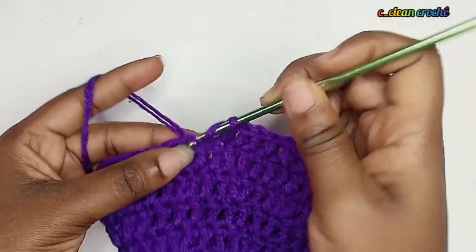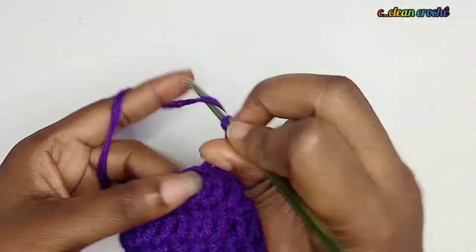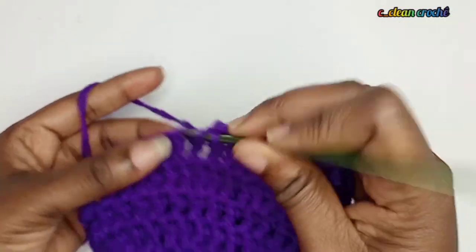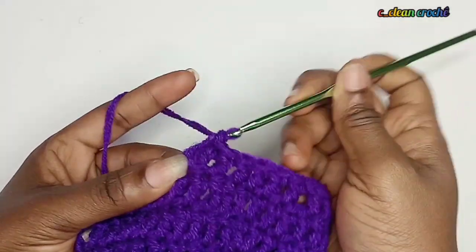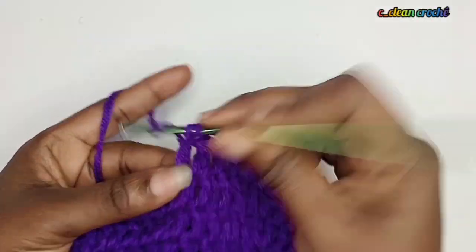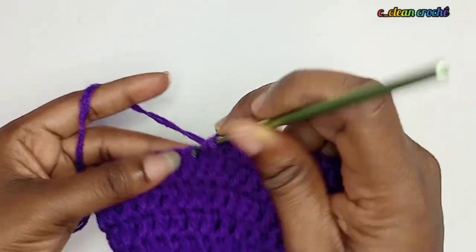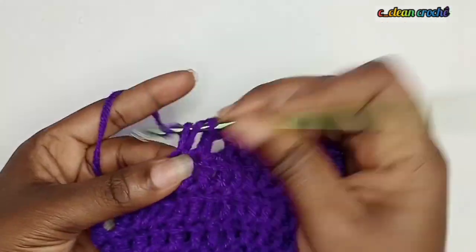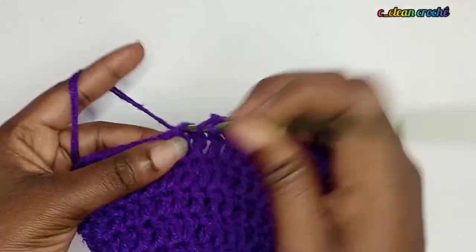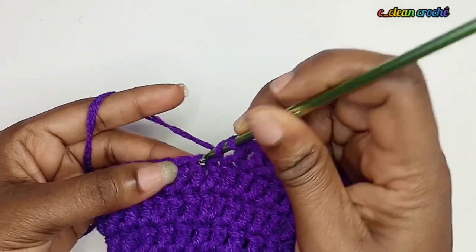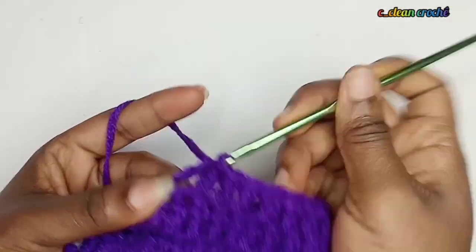So with decreasing, you just skip any stitch hole that you want, or make it even so that the effect will spread across your outfit. So you decrease by skipping, and you increase by increasing the number of stitches in one stitch hole. So let's finish with that and see how it turns out to be.